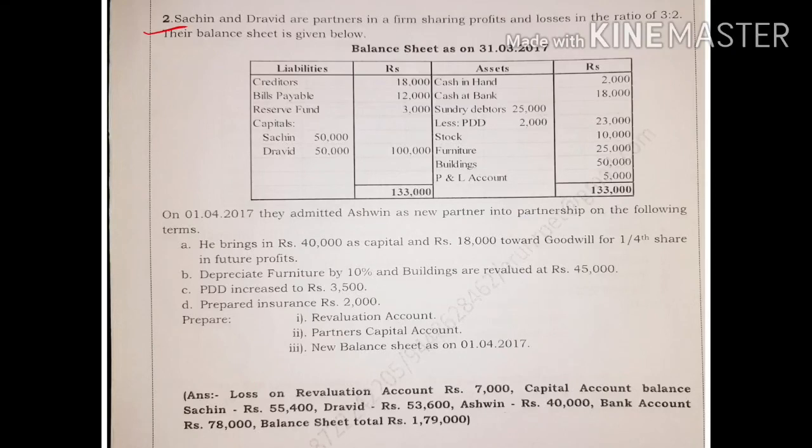Okay, next problem, second one. Sachin and Dravid are partners in a firm sharing profit and losses in the ratio of 3 is to 2. 3 is to 2 is the old share, the profit sharing ratio. Their balance sheet is given below. The balance sheet before admission, balance sheet as on 31st 3 2017.